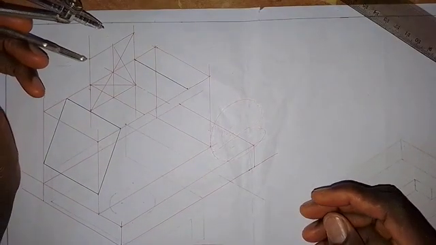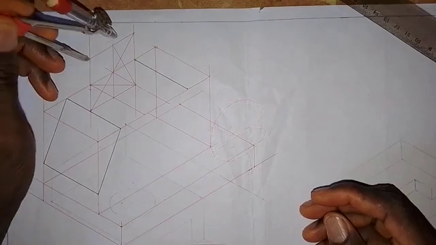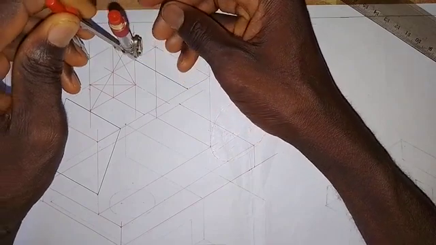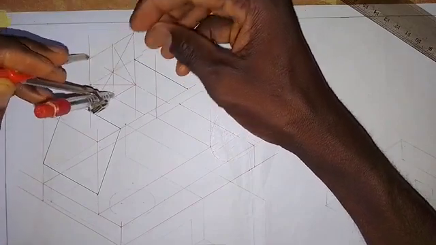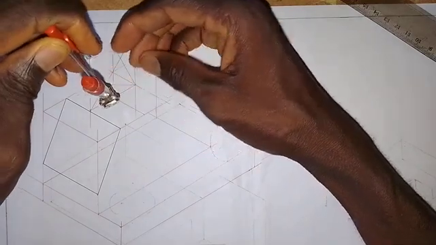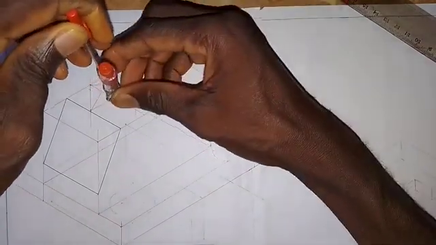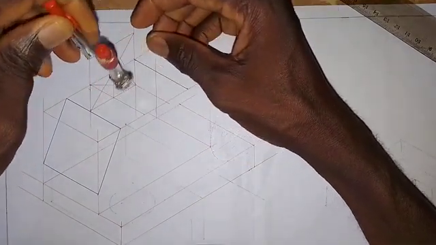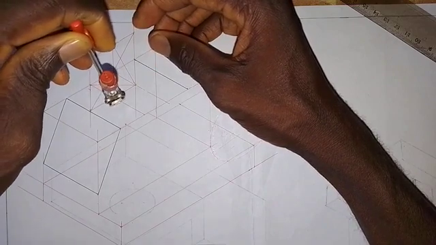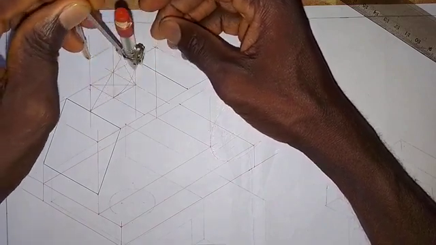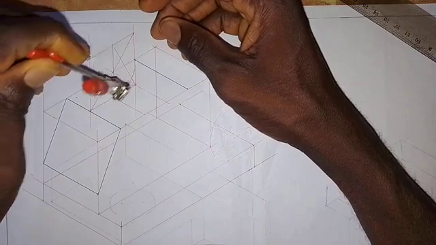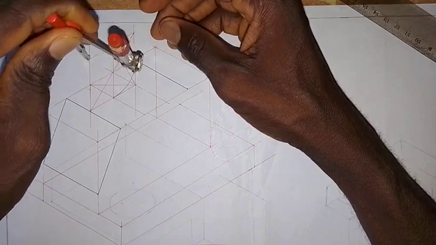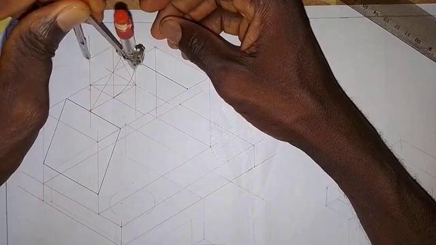Alright, with what we have done here, I only need to put the pinpoint on my compass here, and I will extend the pen point to this point. Then I'm going to draw an arc like this. Okay, so if I extend it to this point, then I'm going to draw an arc here. So here I will draw an arc like this. Okay, so it's only this part that we are going to see there.